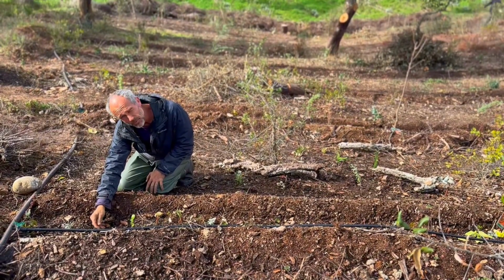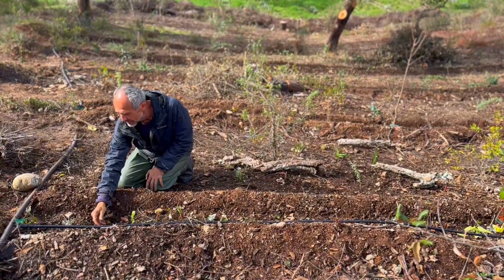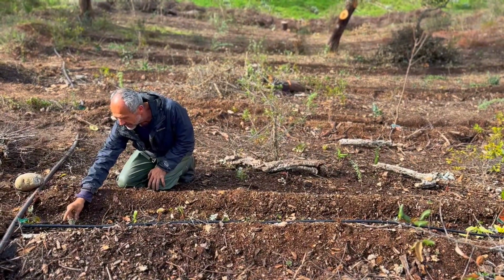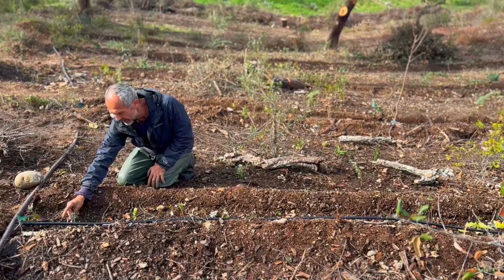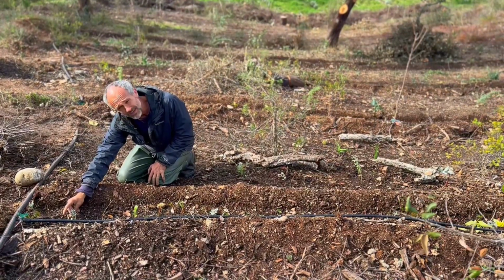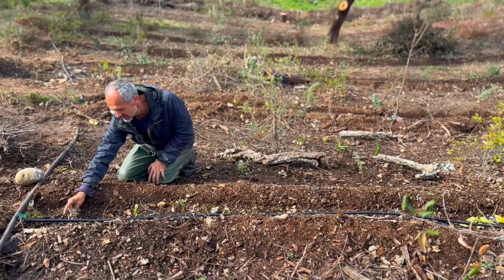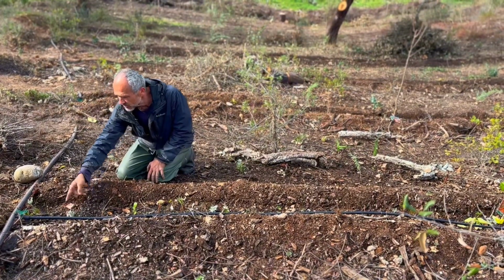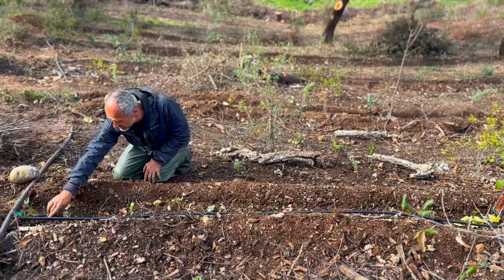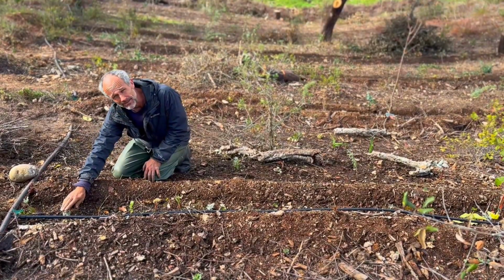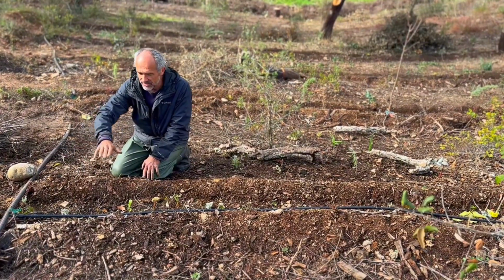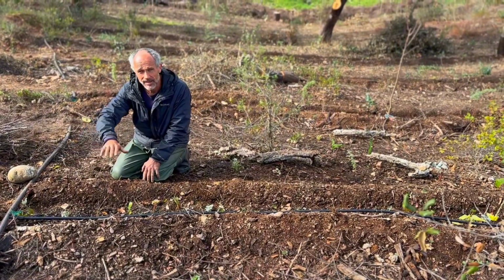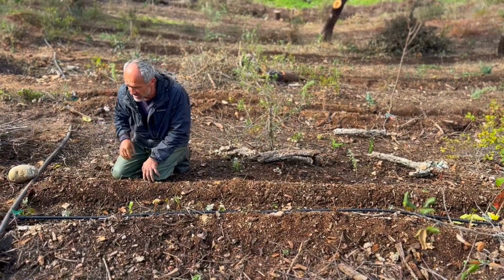The Tipuana tipu also fixes nitrogen. Next to it we have Marcela. That's the name in Portuguese. It's a curry herb as far as I know. It's also growing wild here next to it, and it's a placenta plant. It covers the lowest layer of vegetation.